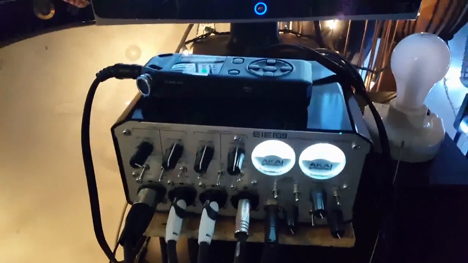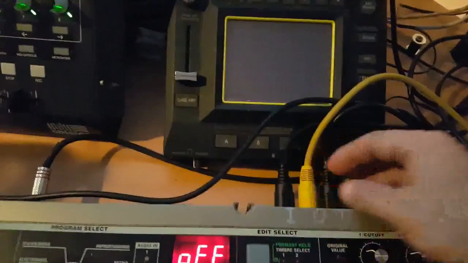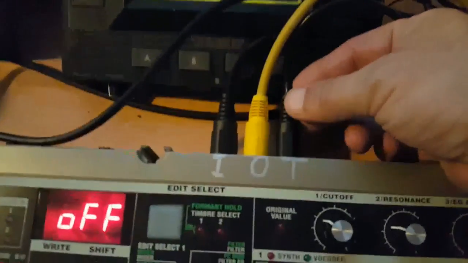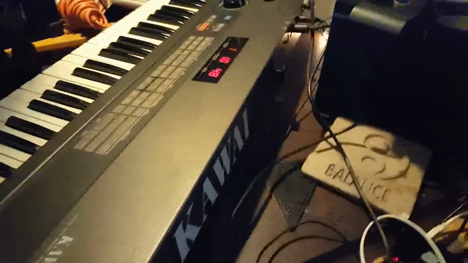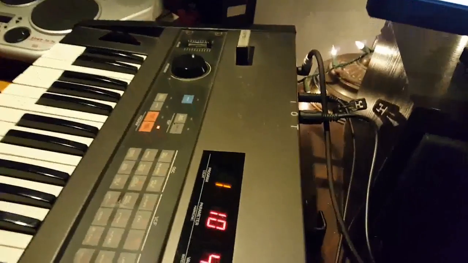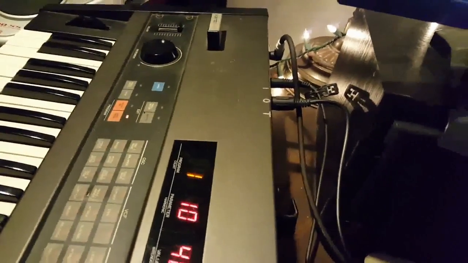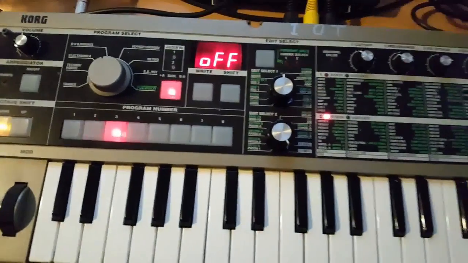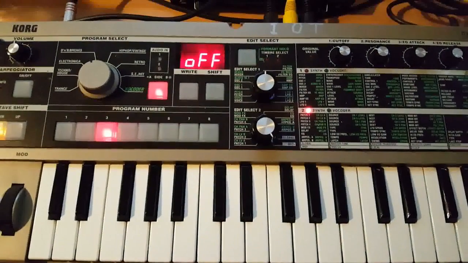So I replaced the long MIDI cable with this yellow cable, which is a little shorter, and then I'm going to come from the through port, and I'm going to go over to my oldest synthesizer, my K3, and we're going to go into the in port there. So now we've brought the K3 into the mix, and we still have local off, local off, local off, local off.